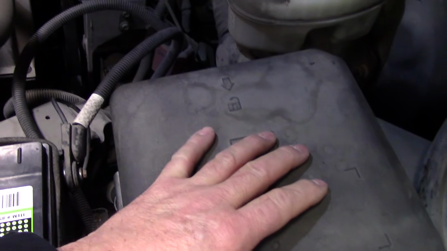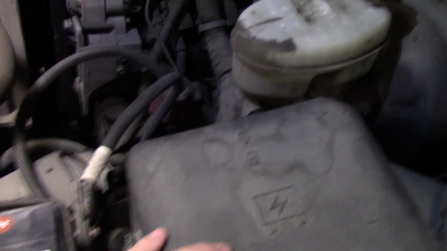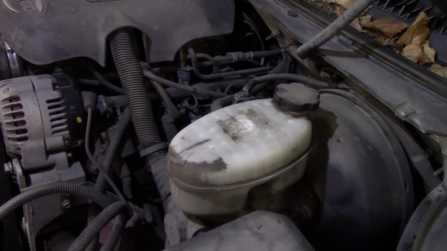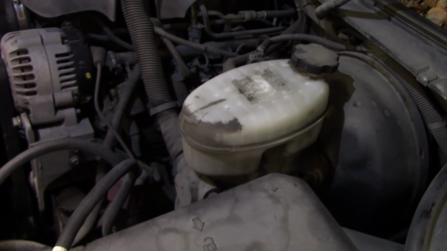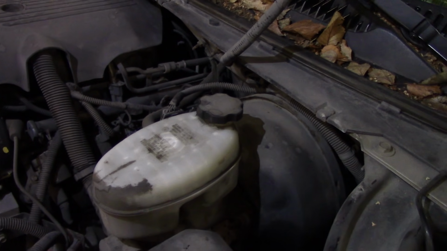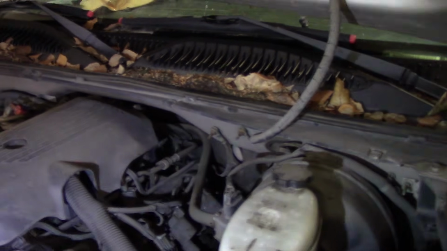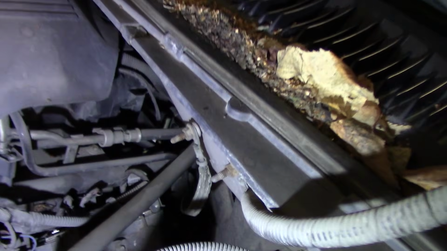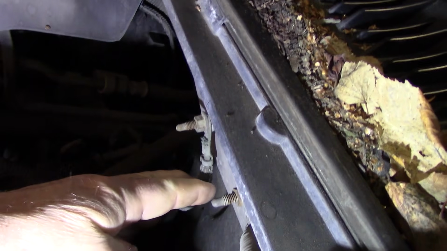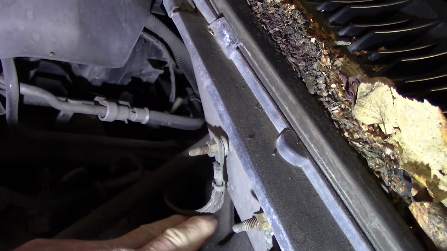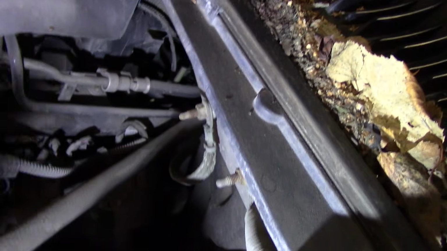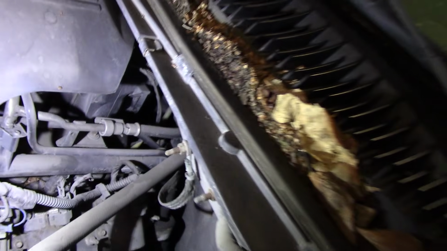There are some fuses in here for the cluster and ignition circuits that you're going to want to check. But those are easy checks without pulling the cluster. And then this main ground that comes off the firewall here attaches to the left rear of the motor. You want to take a good look at that.